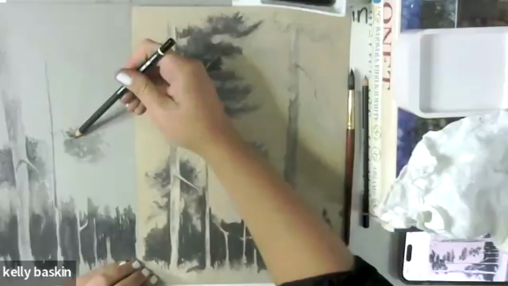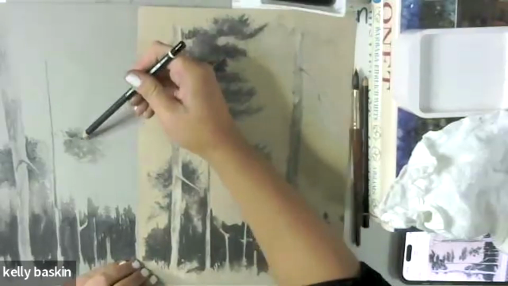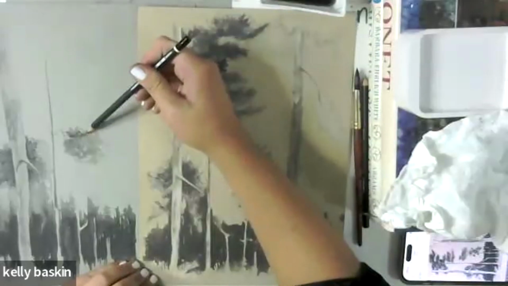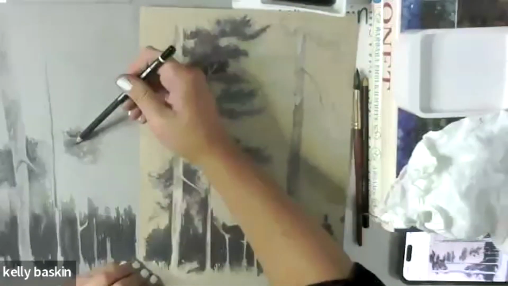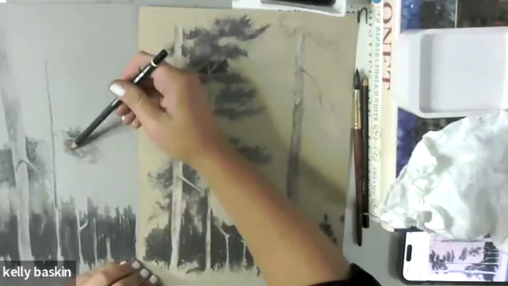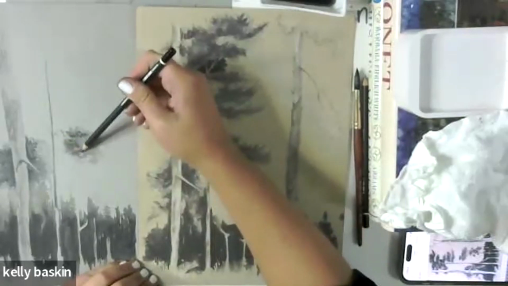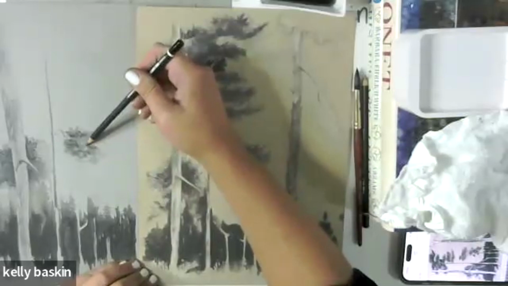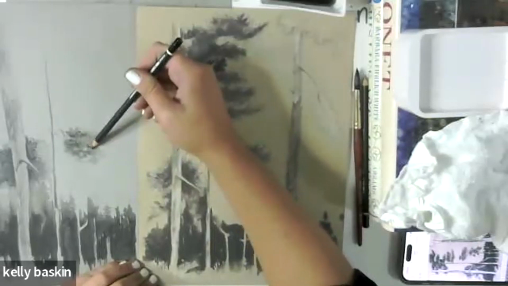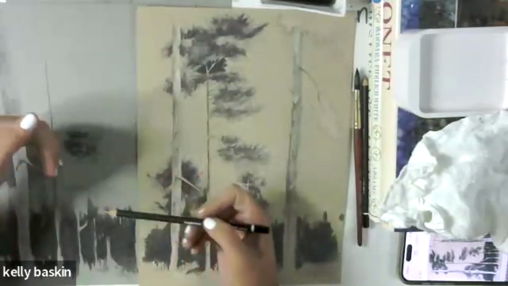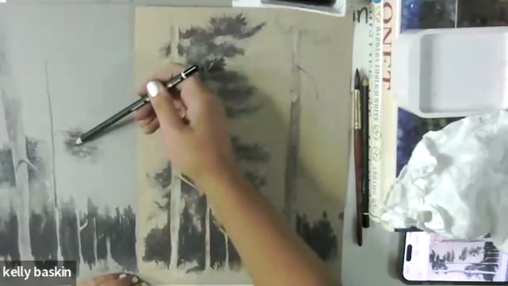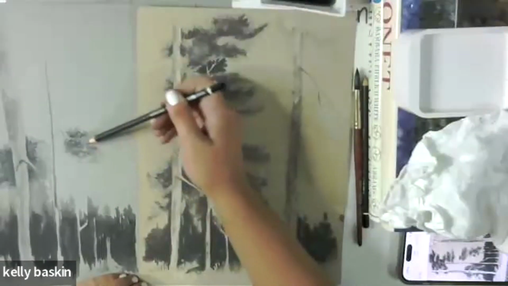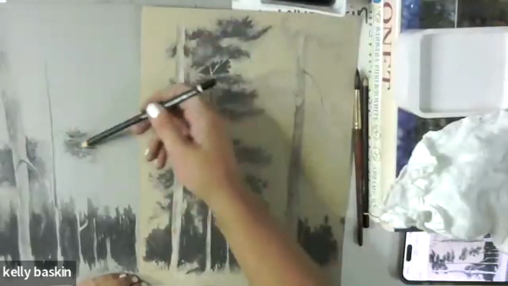While this is wet, I'm going to go back in with the HB. I want to go back in while it's wet, just because I want it to be a little bit more of a seamless blend. I just want to add some value here, just to give this some dimension and some body. You'll see I focused a lot of those darker values on the underside of this area, just to give it some more shape. A lot of my lighter values are at the top here, where the sunlight would hit.